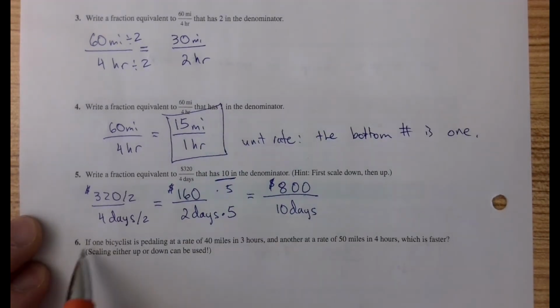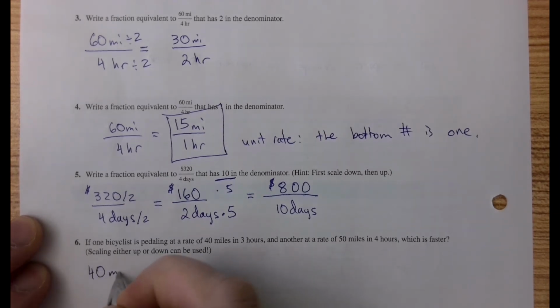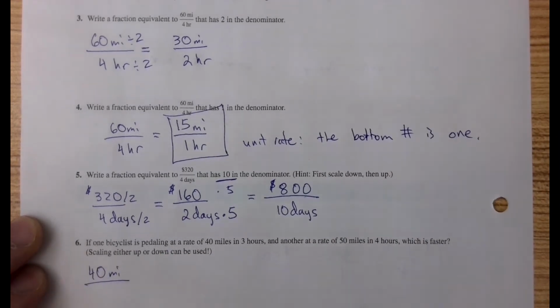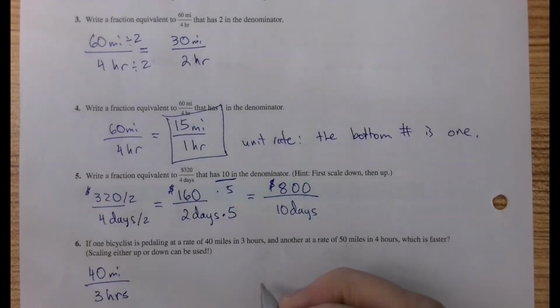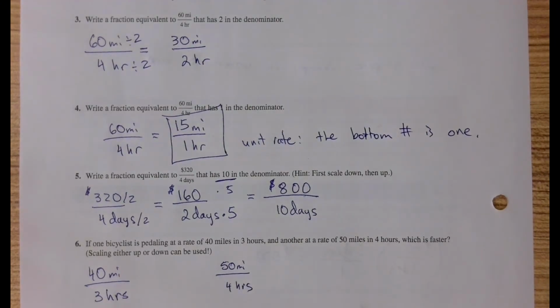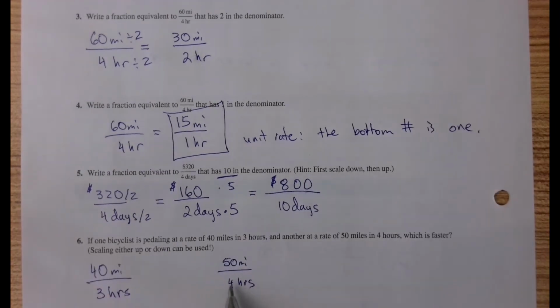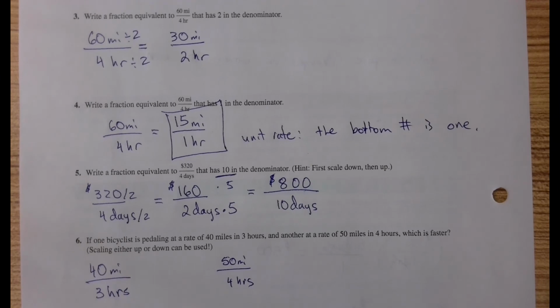All right, so we got one more here. If one bicyclist is pedaling at a rate of 40 miles in 3 hours, let's pause there. That's a rate of change. They're traveling 40 miles over a time span of 3 hours. And another is at a rate of 50 miles per 4 hours. Who's faster? Okay, well, you might know that you can't compare fractions directly when their denominators are different.